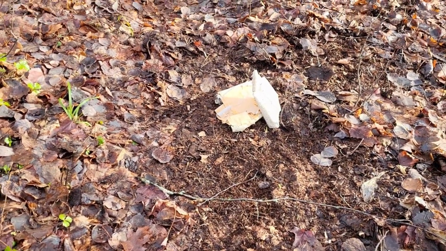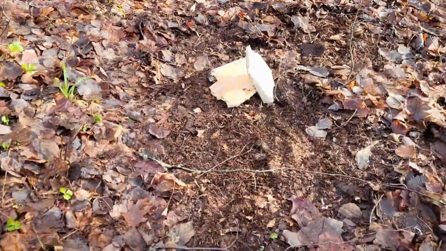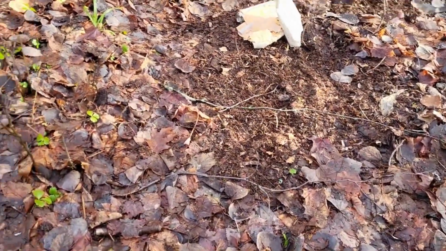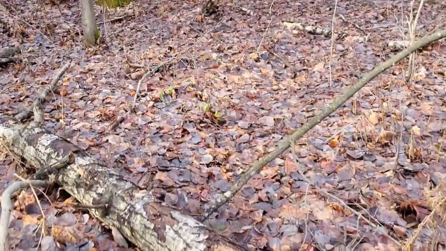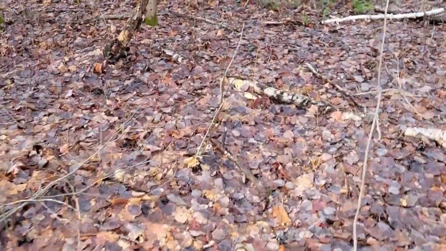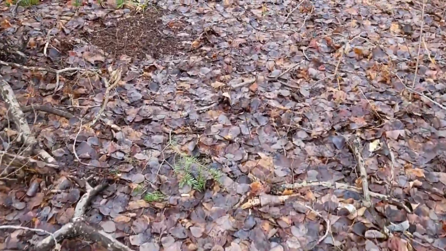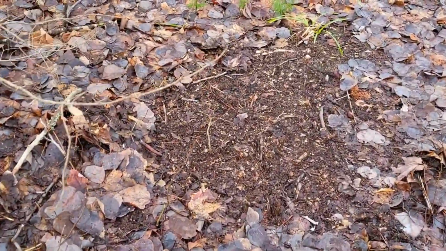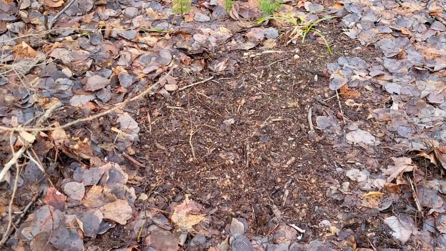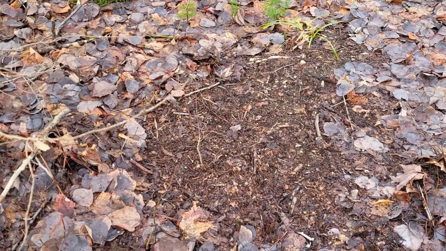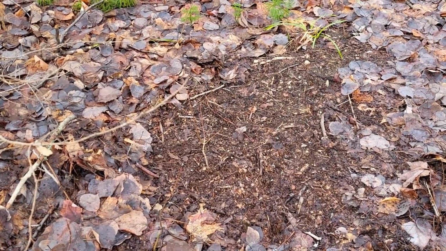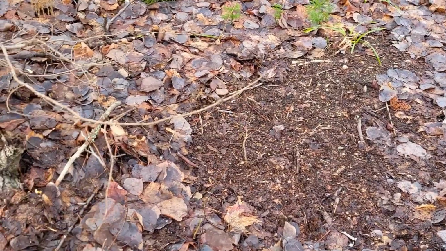And the buck will dig up, he'll urinate on this for the females. There's another one right over here as well. And again, you could see the same thing where they dug up. They use their hooves, dig it all up and then urinate on it. Same sort of deal, right?